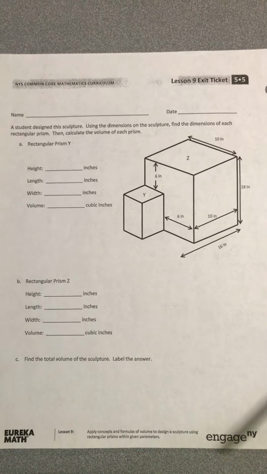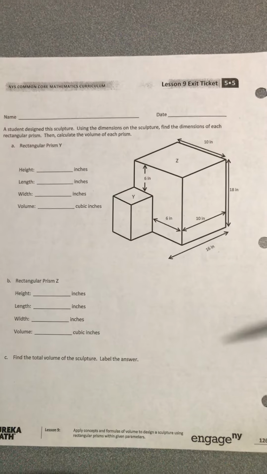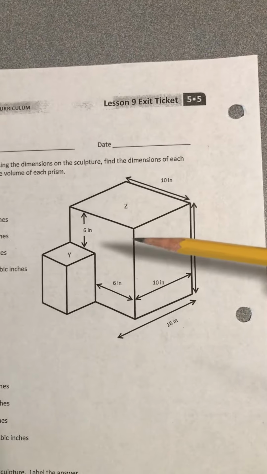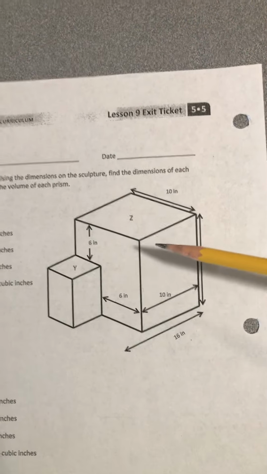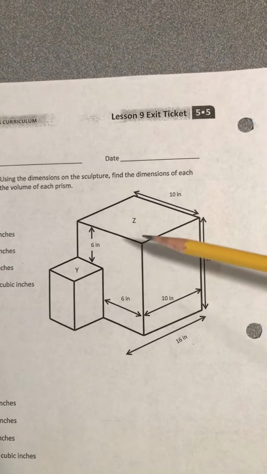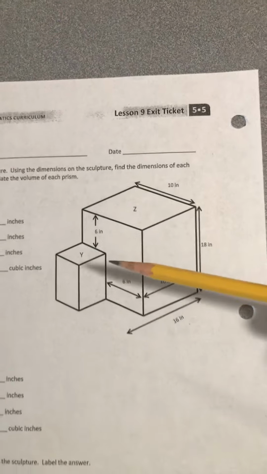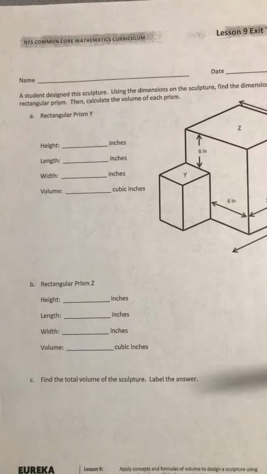Today I'm going to go over the answers to Lesson 9 Exit Ticket. You were asked to make your own paper copy of the exit ticket, draw the diagram that you see here, the sculpture as they call it, on a piece of paper, and then find the dimensions and the total volume of both individual prisms. You have prism Z and prism Y, and then from there you're going to find the total volume of the entire sculpture, and that would be your answer for C.